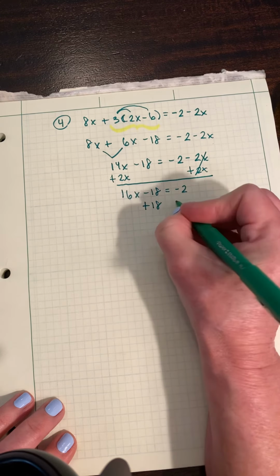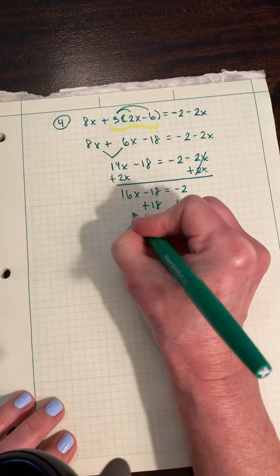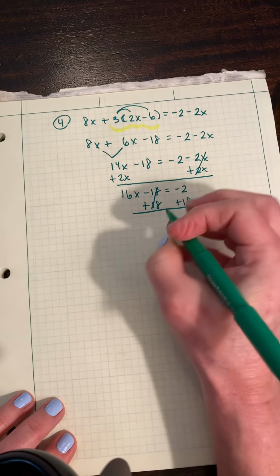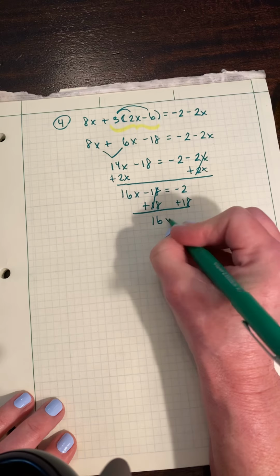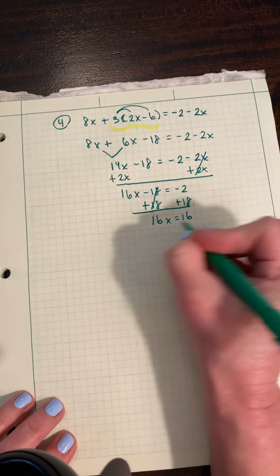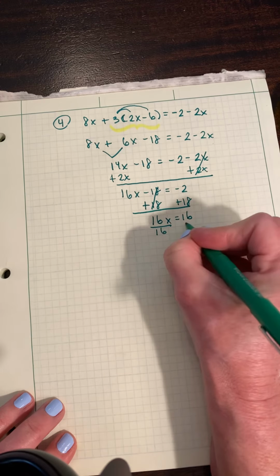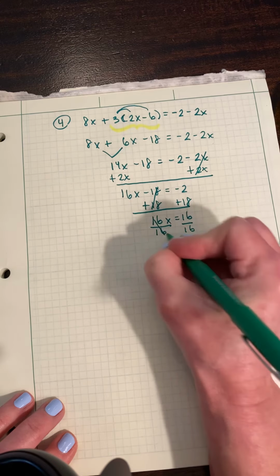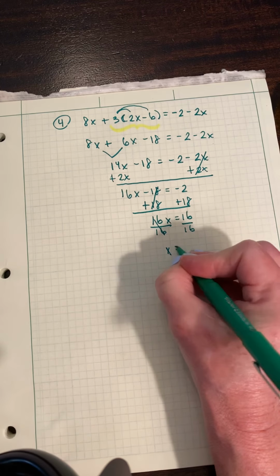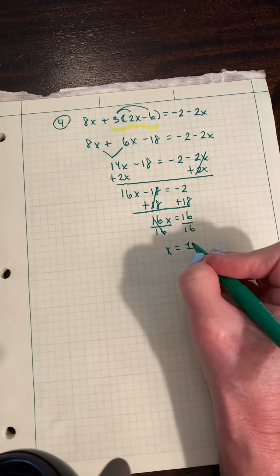Add 18. We'll divide both sides by 16. And my answer is x equals 1.